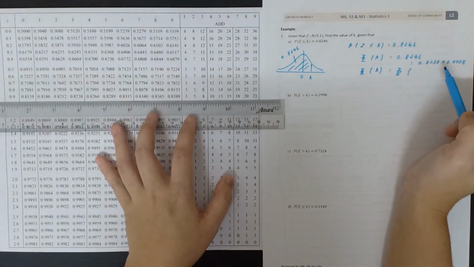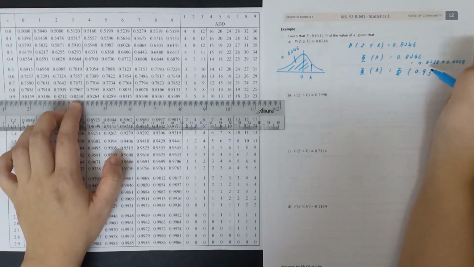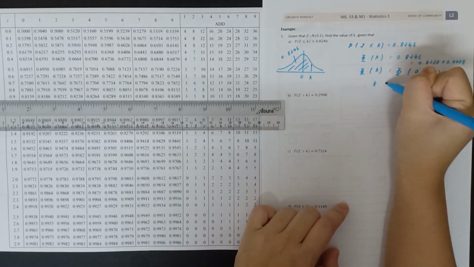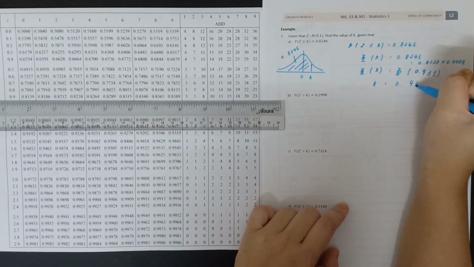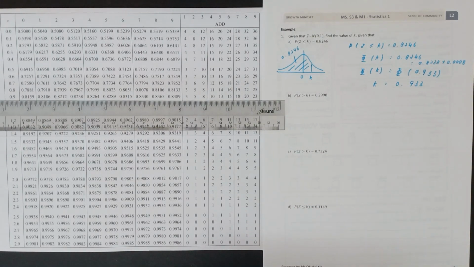Okay, so 5, then meaning I'm going to get 0.93, which is this value, and I plus 8, so that's why 3. Okay, so k equals 0.933. Then after you find this, what the calculator can help you to do is check your answer.